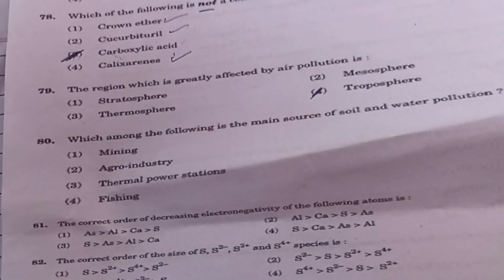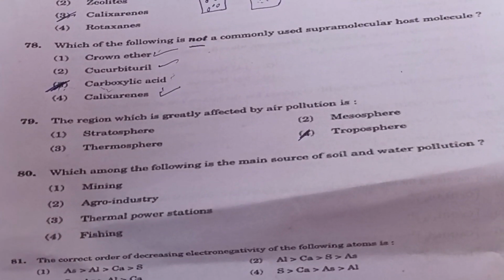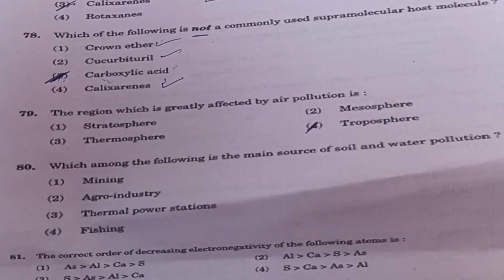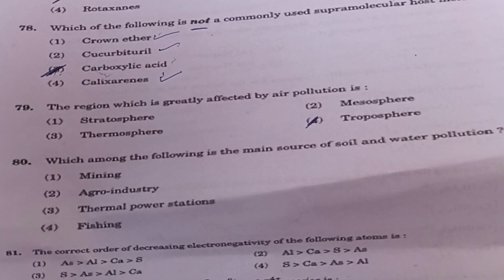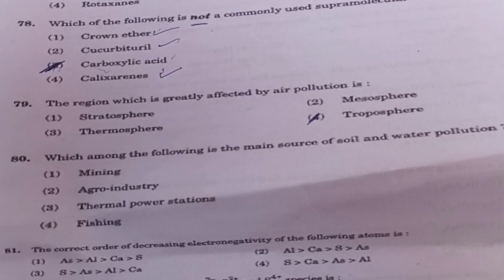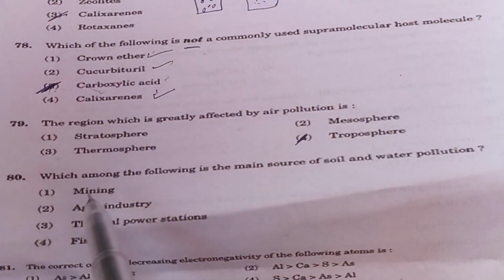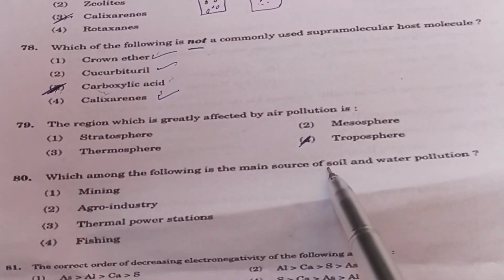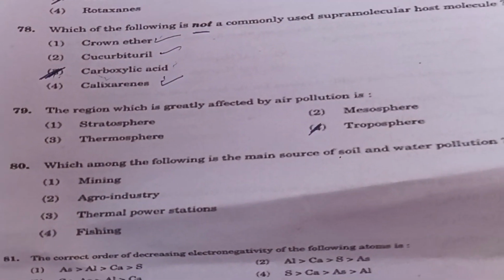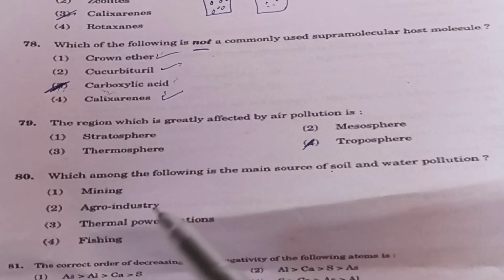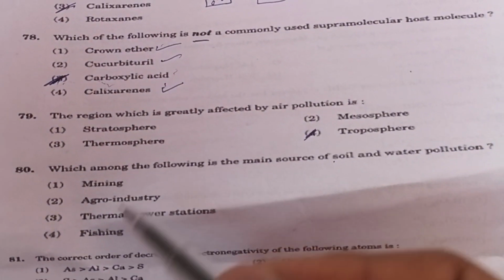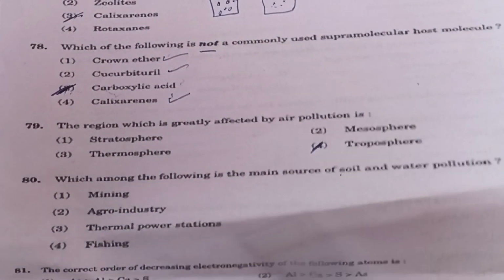So here the main sources will be, first, mining; second, agro industries; third, thermal power stations; and fourth, fishing. So here mining will affect water pollution, but it may not affect soil pollution, since there are many other options also there. So let's see.